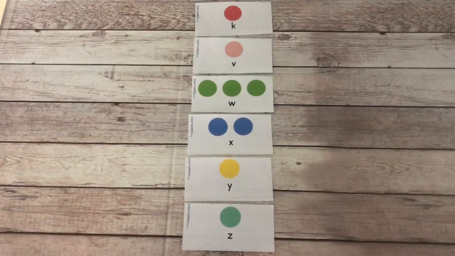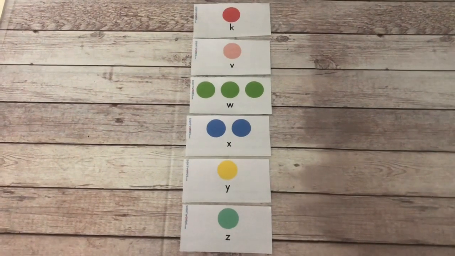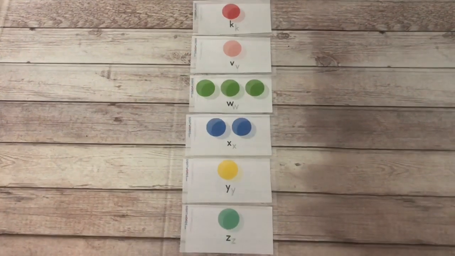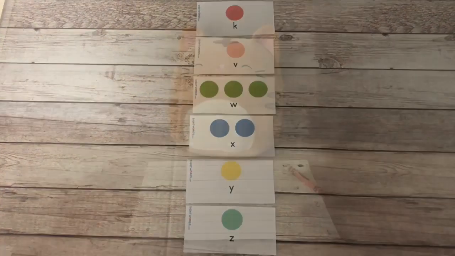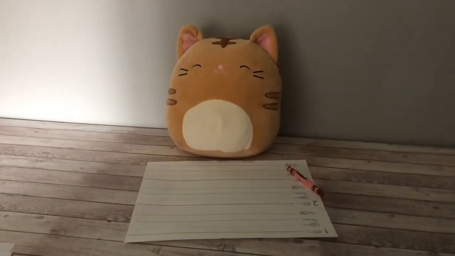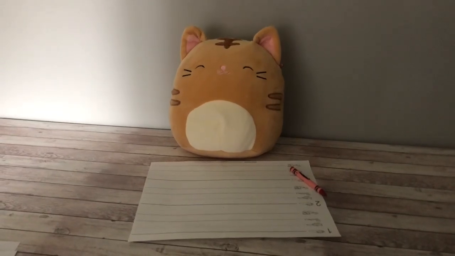What do all these letters have in common? Can you figure it out? If you said they all have diagonals, you are correct. Oh no, I don't think I know how to do diagonals. Well, that's okay, Mr. Fufu. I can teach you about diagonals. Look, diagonals are not all that scary.